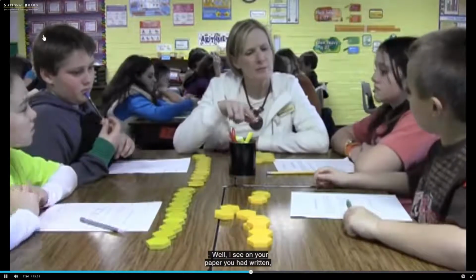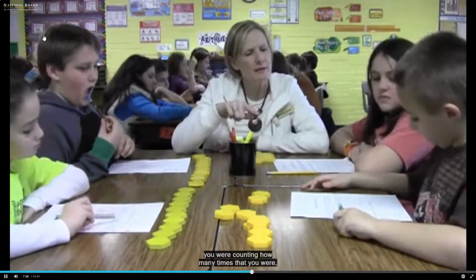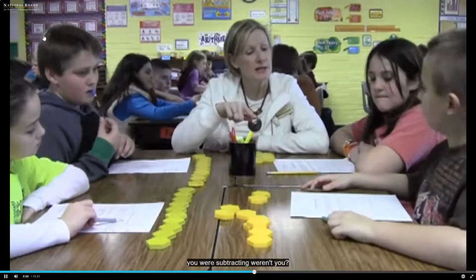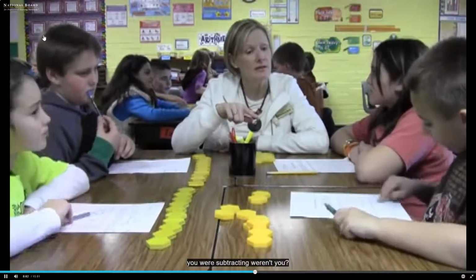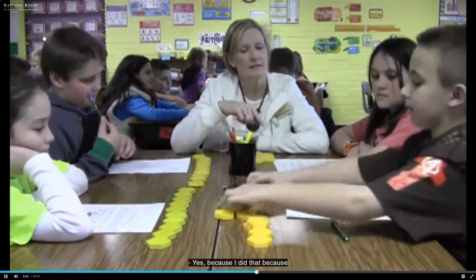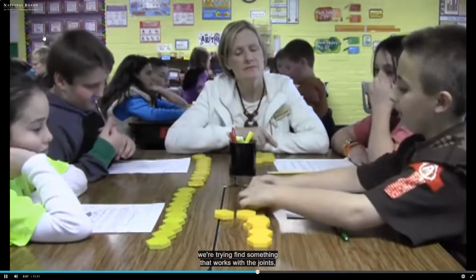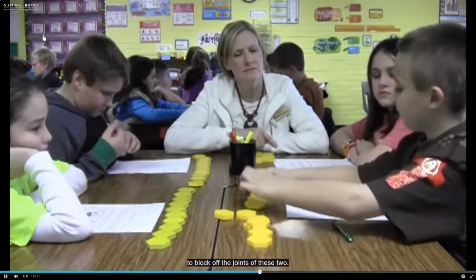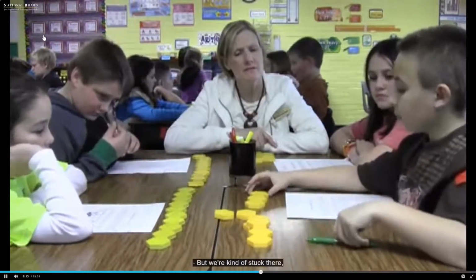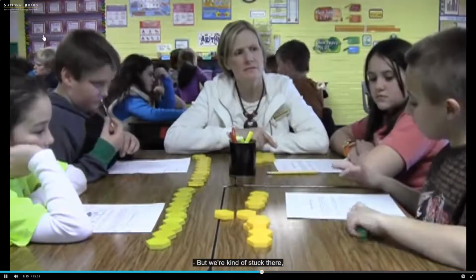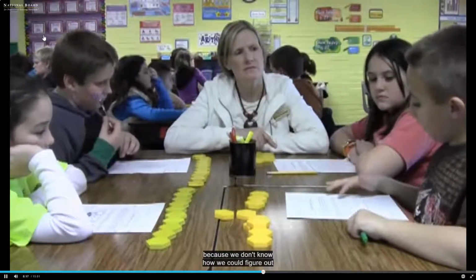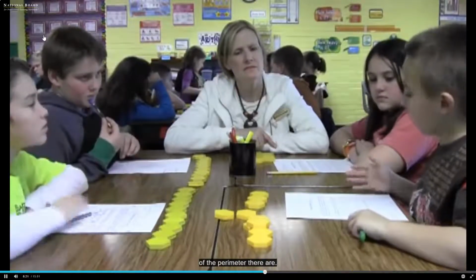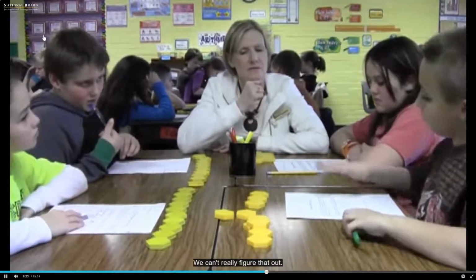Well, I see on your paper you had written, you were counting how many times that you were subtracting, weren't you? Right here. Yes, because we're trying to find something that works with the joints, to block off the joints of these 2. But we're kind of stuck there because we don't know how we could figure out how many centimeters of the perimeter there are. We can't really figure that out.